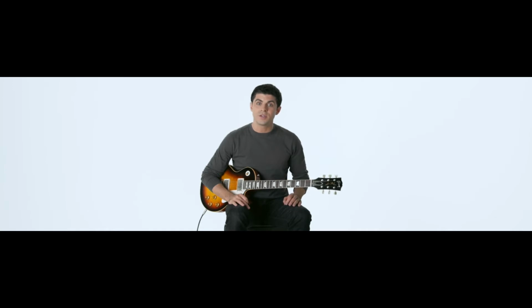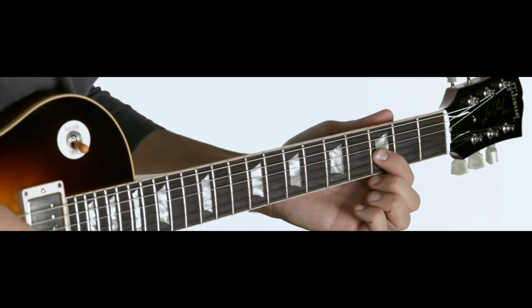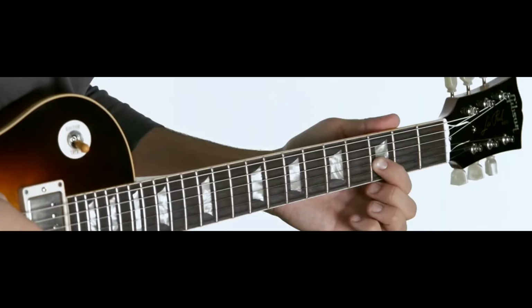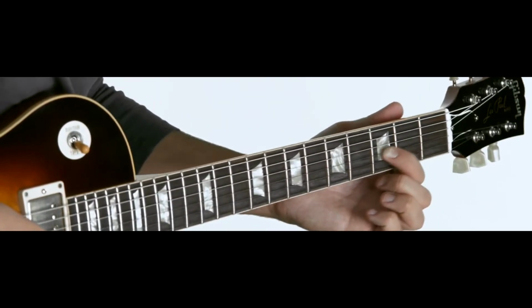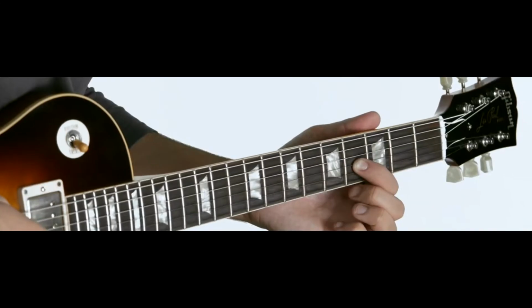The interval between two notes that are right next to each other on the same string is called a half step. The interval between two notes on the same string that are 2 frets apart is called a whole step. The interval between two notes that are 3 frets or 3 half steps apart is called a minor third.